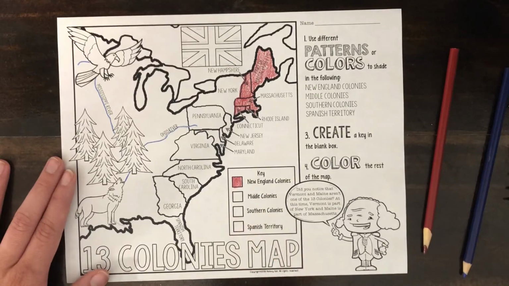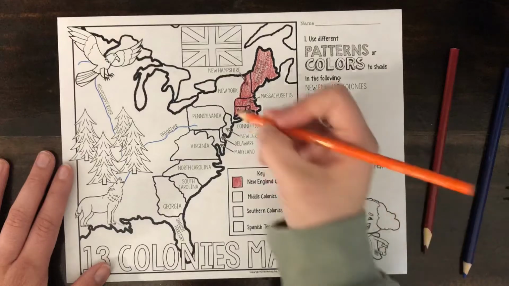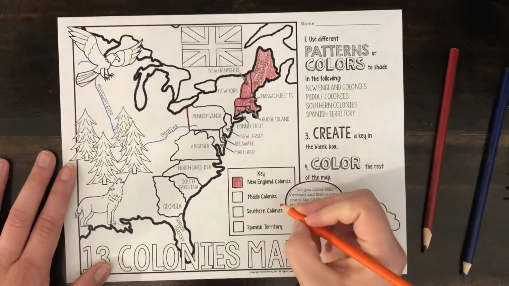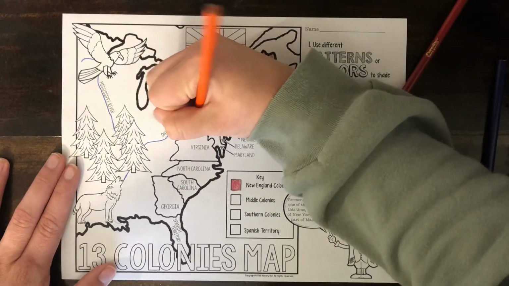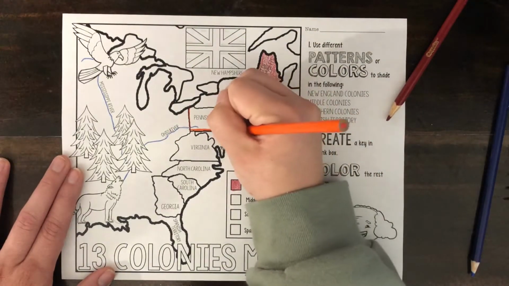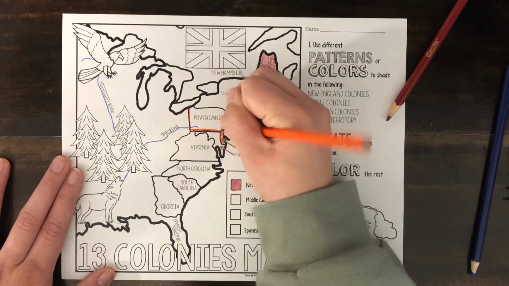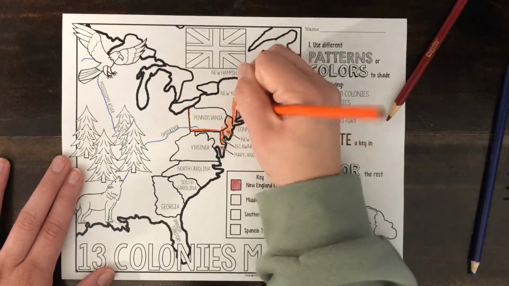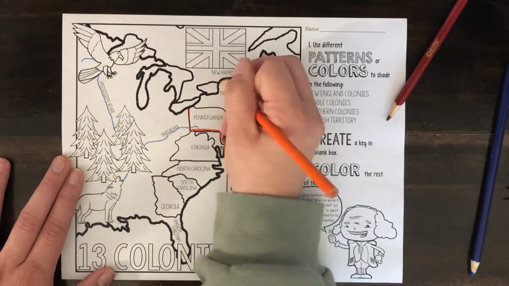Next, we're going to do the middle colonies. And you can choose any colors that you want to do these, okay? So the middle colonies were these ones right here. So like New York, Pennsylvania, and it does not include Maryland. So make sure you go across this way with Pennsylvania, but it does include Delaware right here. So then you're going to go straight down right here. And then it's all these colonies right up here, or all these, now they're states. So make sure you color them in real well. And these are considered the middle colonies.